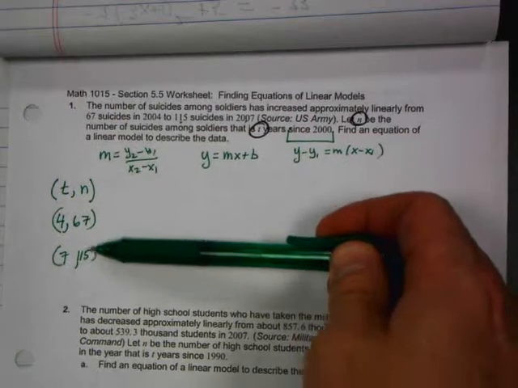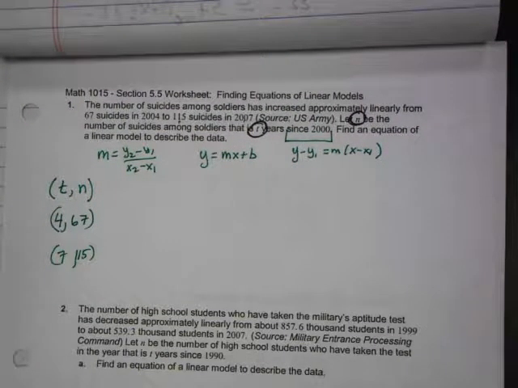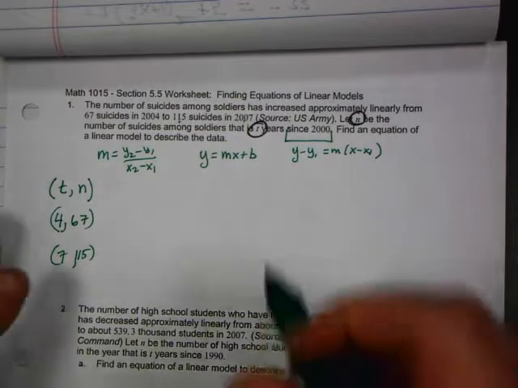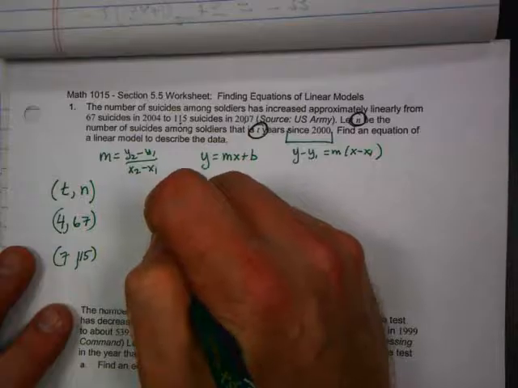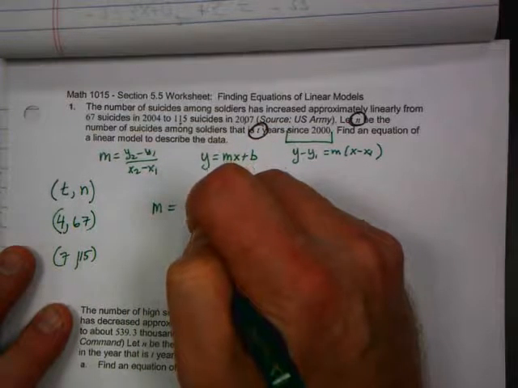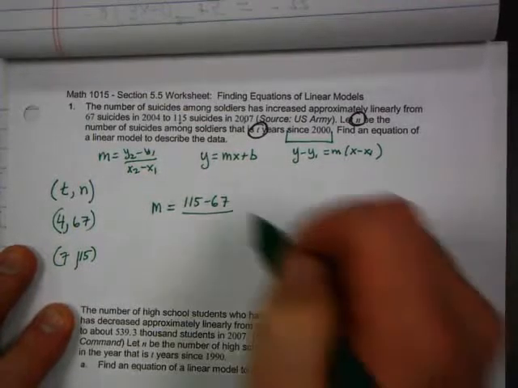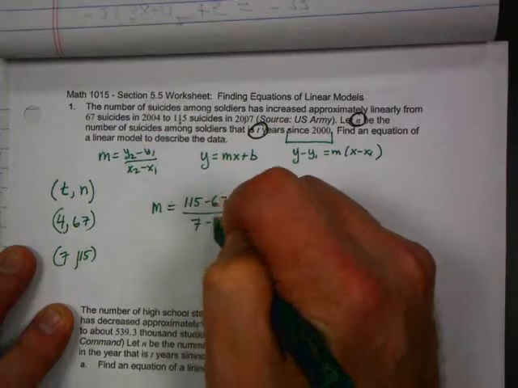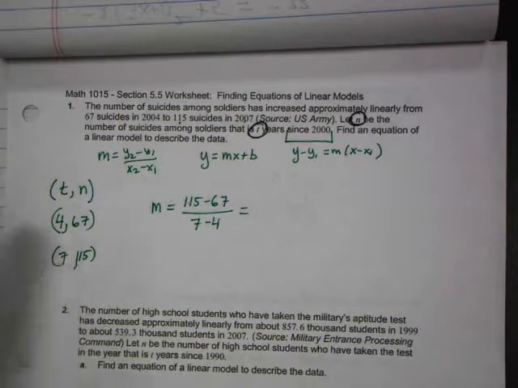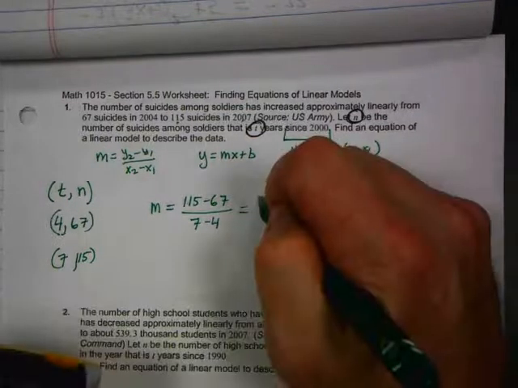Once we figure out what the two points are, we do what we did on Wednesday and find the equation of the line. So what do I need to do in order to find the equation of the line? Find the slope. That's the first thing we always need to know. So I use that slope formula. N is 115 minus 67 divided by 7 minus 4. How much? 48 over 3, thank you.